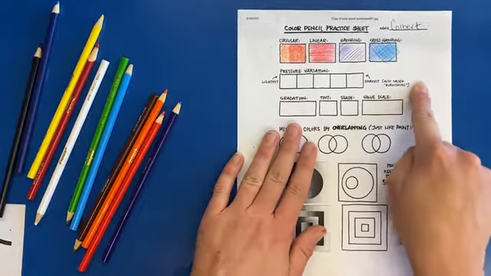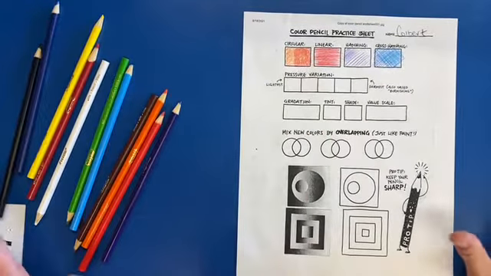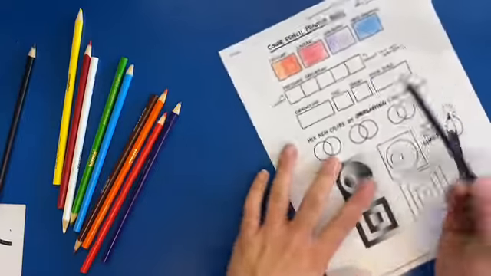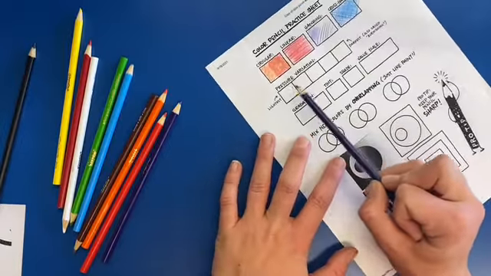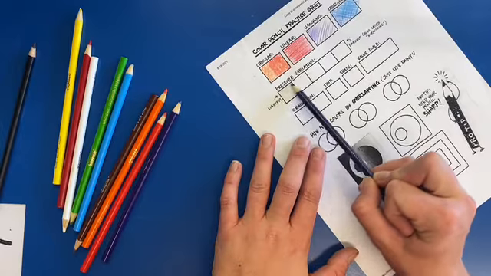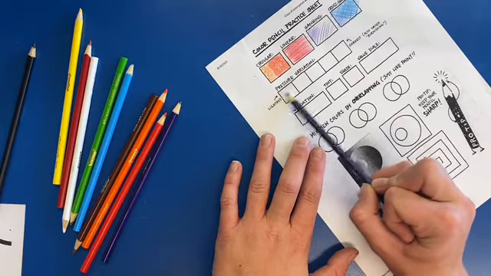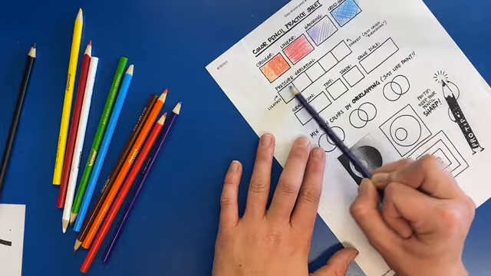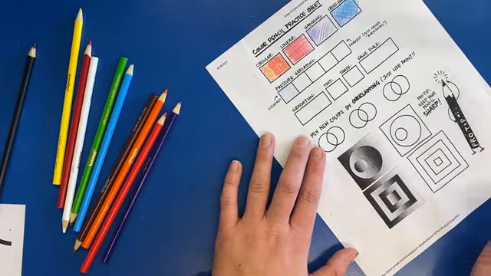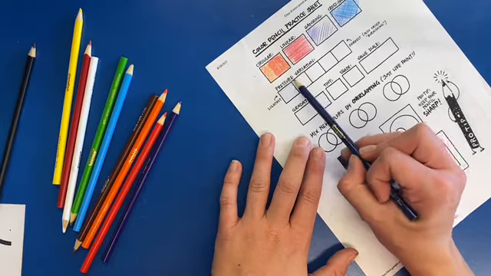Next, we're gonna move on to pressure values. So choose a color. And this is kind of like creating a value scale, which we're gonna do down here, but it's to practice pressing down with your colored pencil, okay? So you wanna start very, very lightly, barely touching the paper. Very light value.